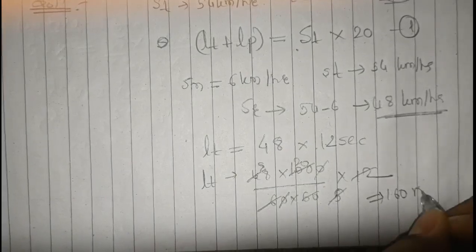If you substitute the length of the train in this equation, we will get the length of the platform, right?